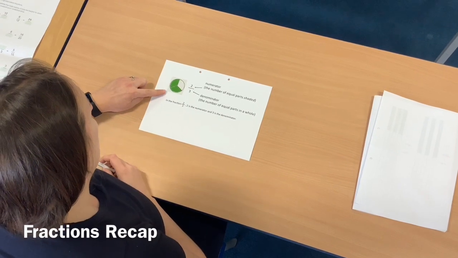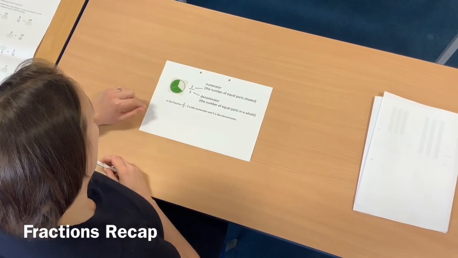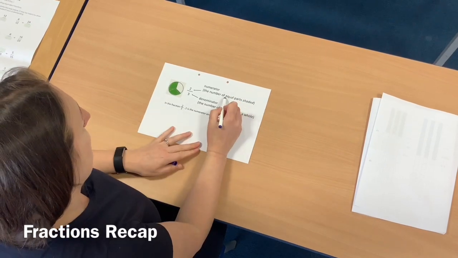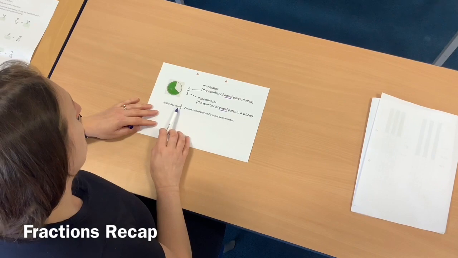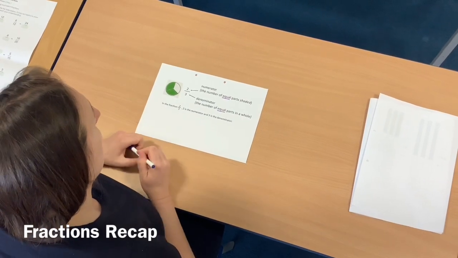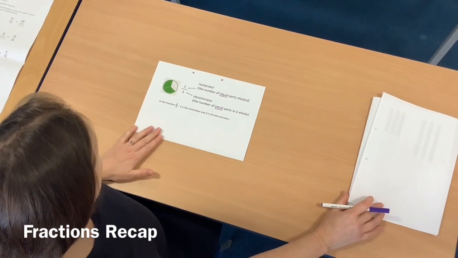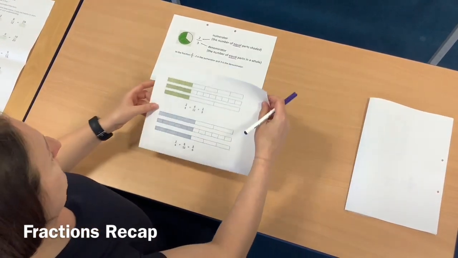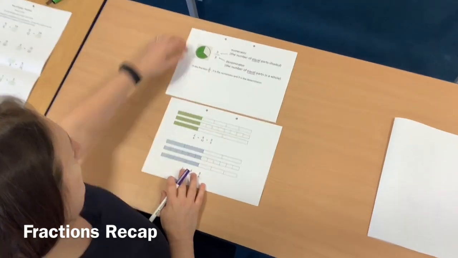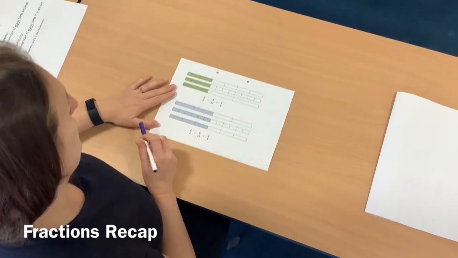So this is a visual representation of two parts out of three equal parts, and remembering it's that equal that's really important. And so in the fraction 2/3, 2 is the numerator and 3 is the denominator. So that was just a recap for you. Today our focus is going to be on looking at equivalent fractions. So I've just prepared a little visual for you, and this is just to remind you how equivalent fractions work.